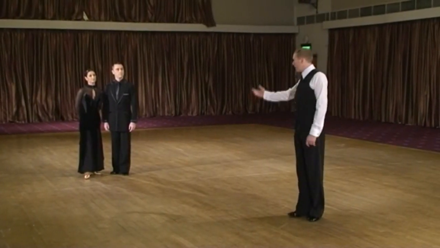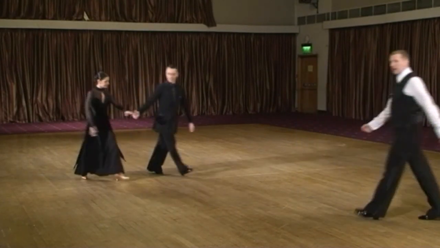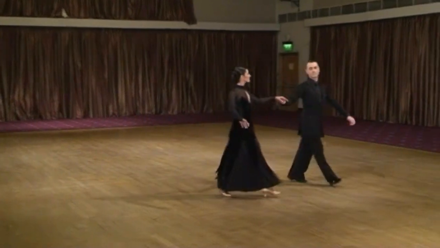As a couple, it looks like this. William and Alessandra show you the natural turn of the waltz.